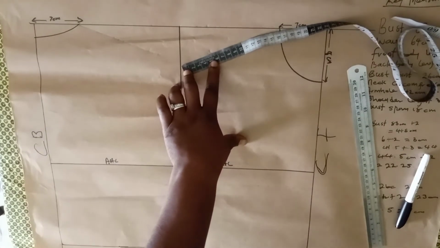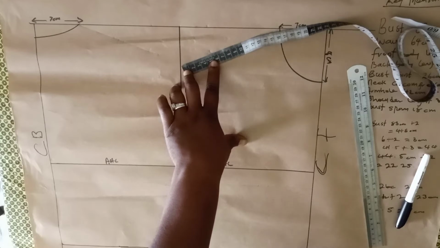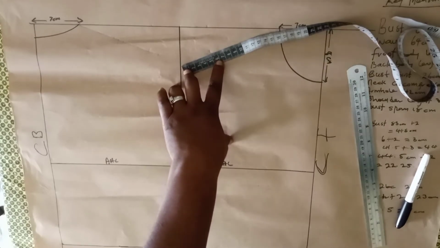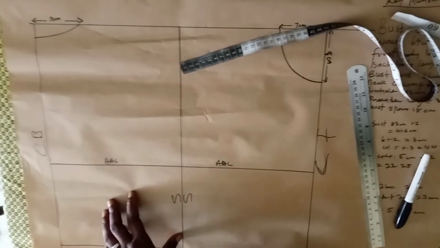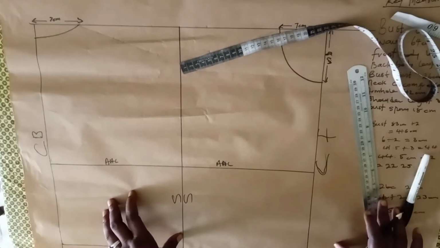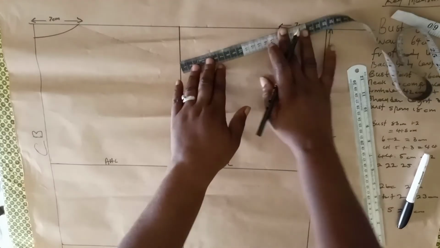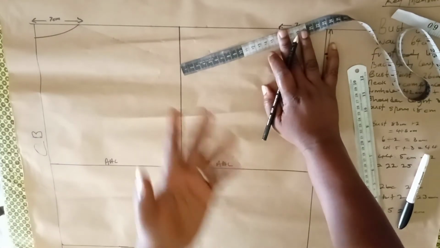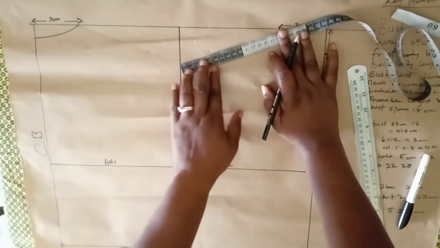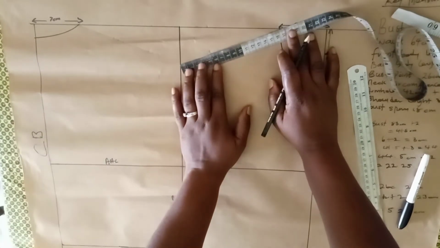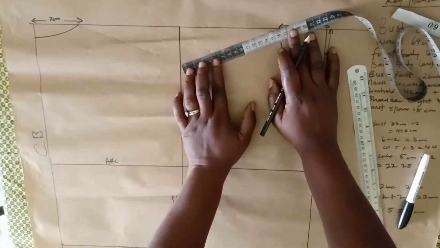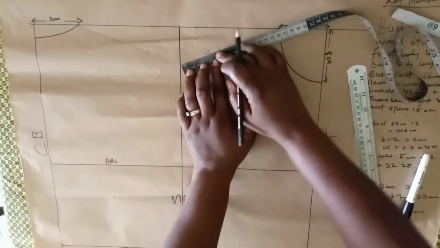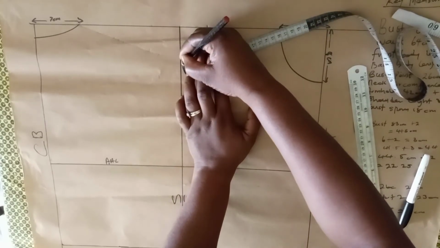It depends on how busty the person is. My client here is not busty, so I am using 5 centimeter dart tolerance. So here is my 5.